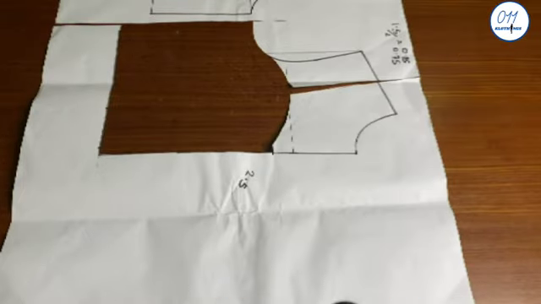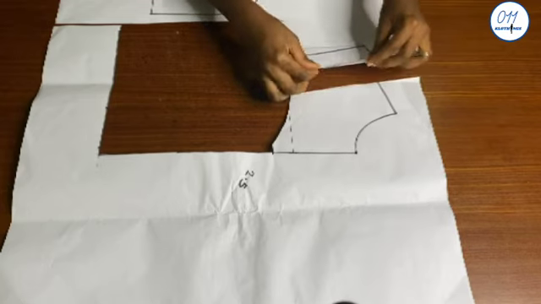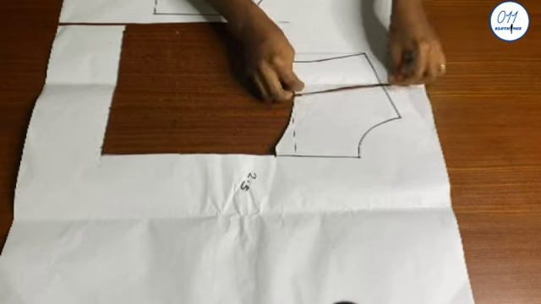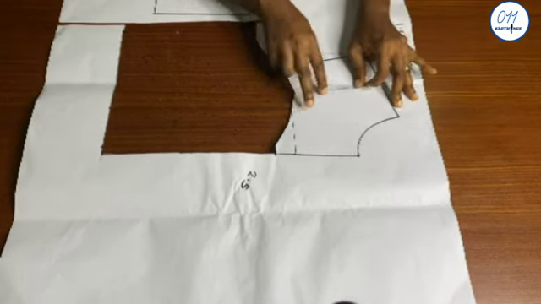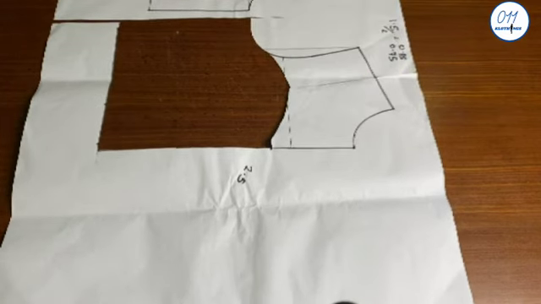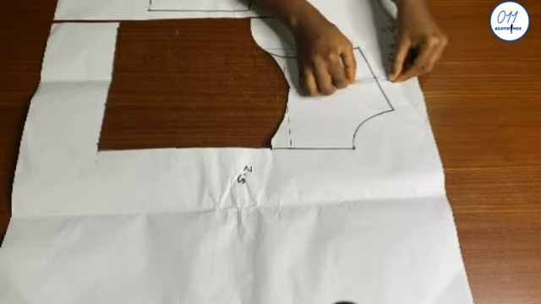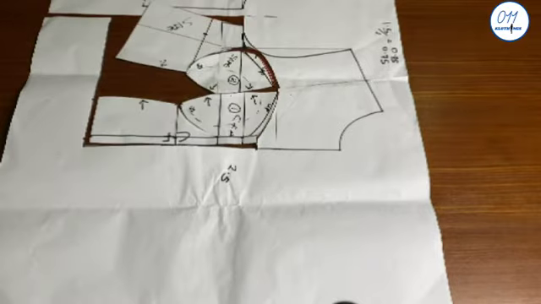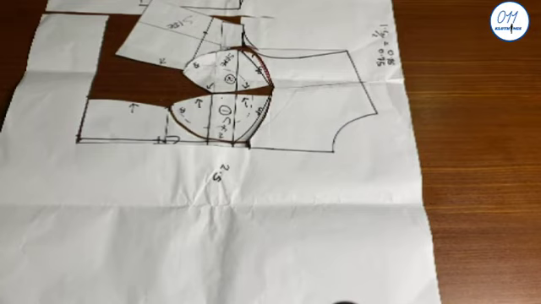So now it is time to create the yoke. I will need the upper part of the front basic. Remember that I slashed the middle shoulder line. I will now go ahead and sellotape the 2 pieces together like this. Next, I will go ahead to arrange the pattern pieces that I cut out earlier like this. This will guide me as to how to create the yoke.